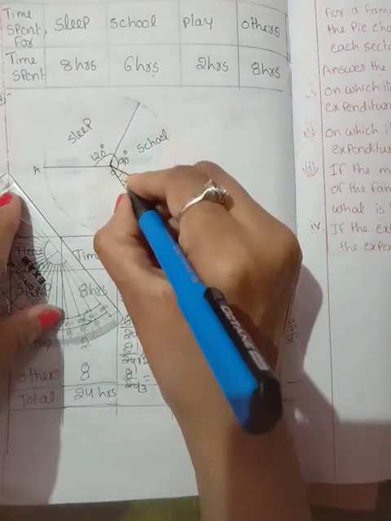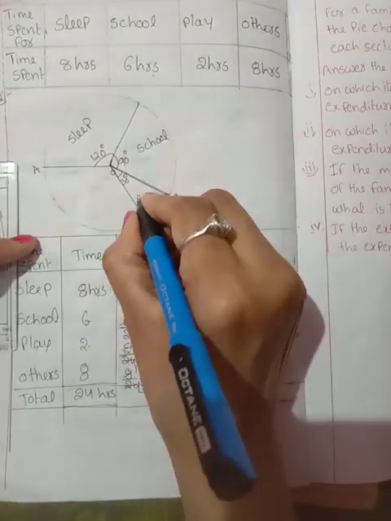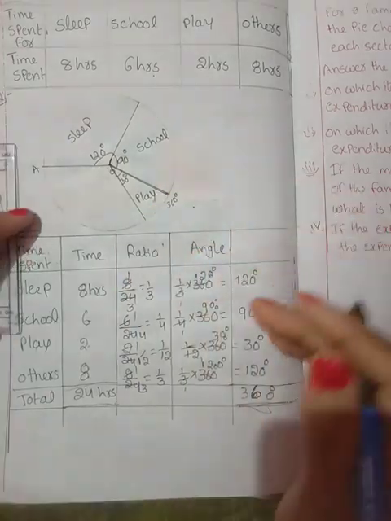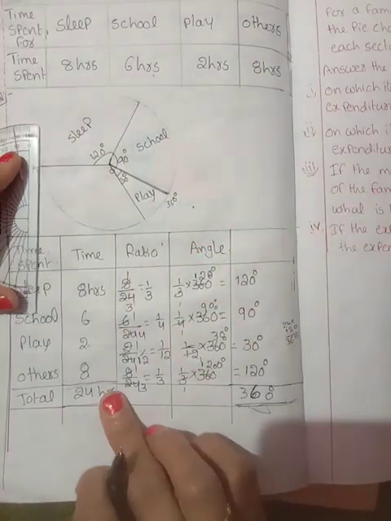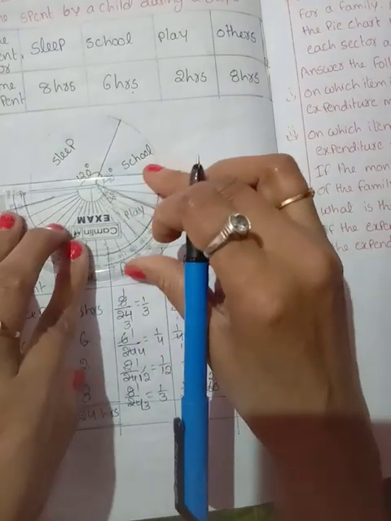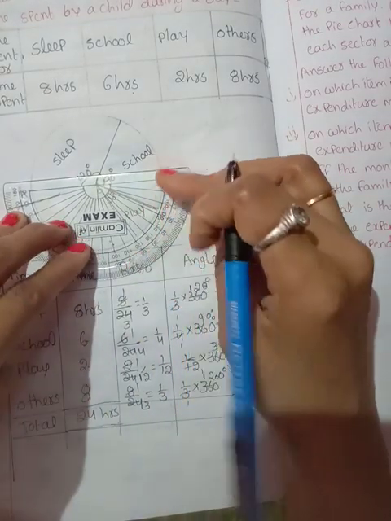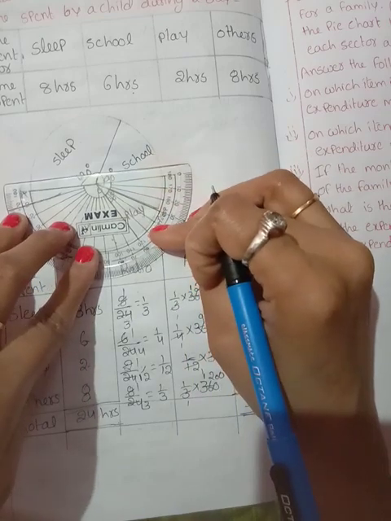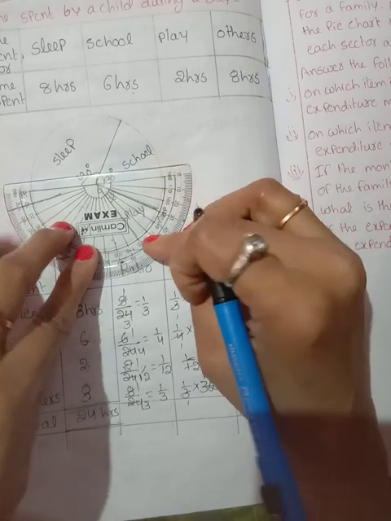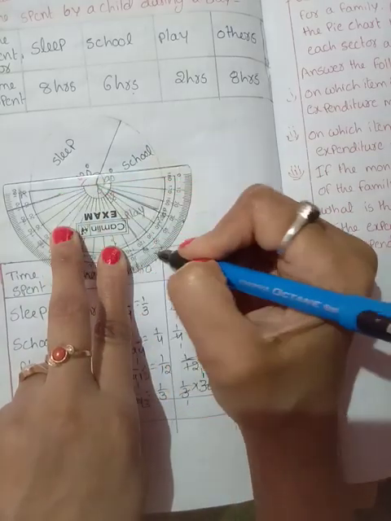This is the 30 degrees for play. And next is others, which is 120 degrees. You can check neatly whether it is correct or wrong. It is also 120. The remaining is 120 degrees.